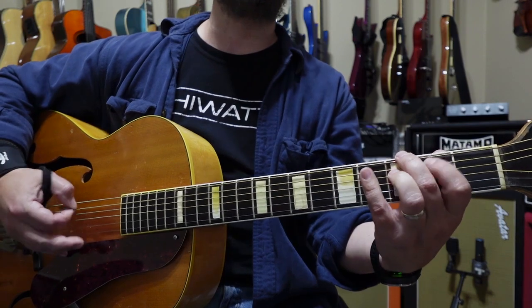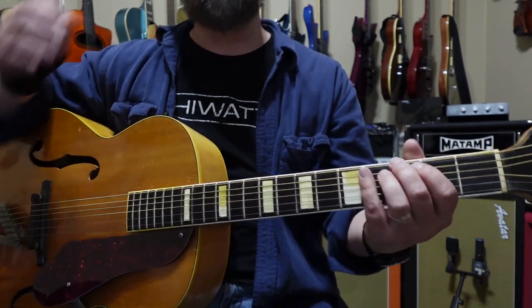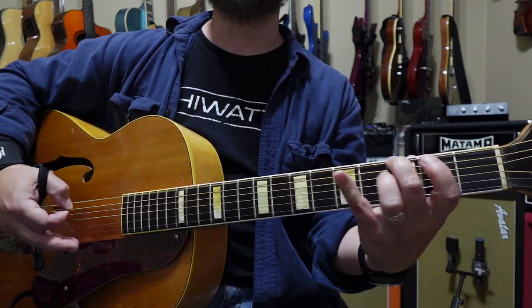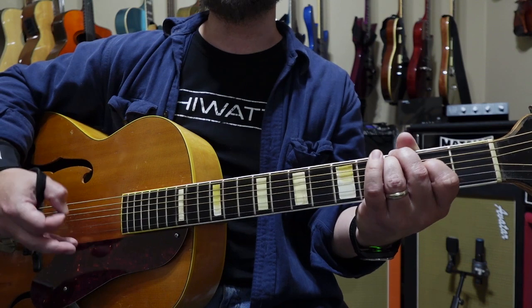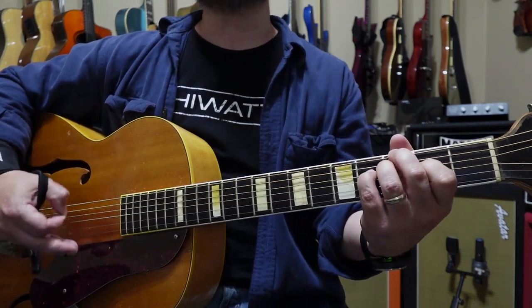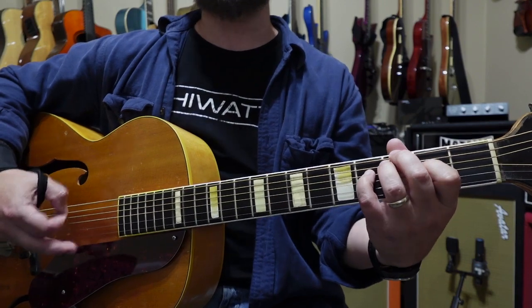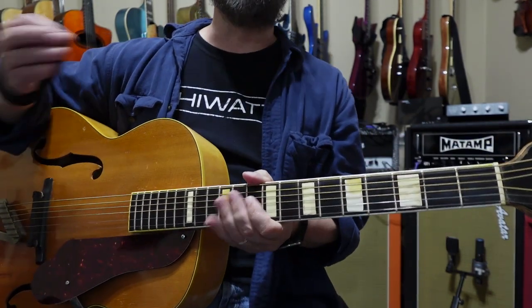Oftentimes listening to these intervals back and forth will give you a sense of them: 1 and 2, 1 and 3, 1 and 4, 1 and 5, 1 and 6, 1 and 7. We call that the leading tone, because your brain can't handle that too long. You really want it to resolve to the octave. But kind of getting that sense.